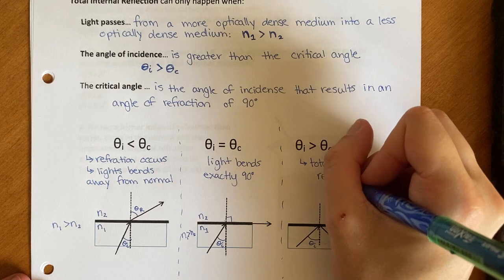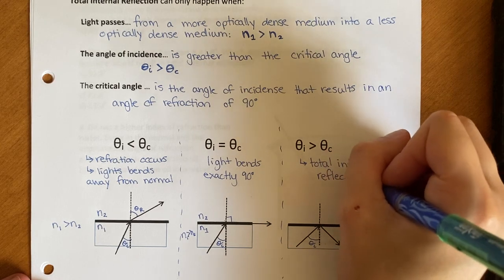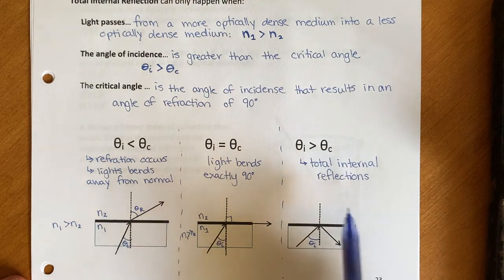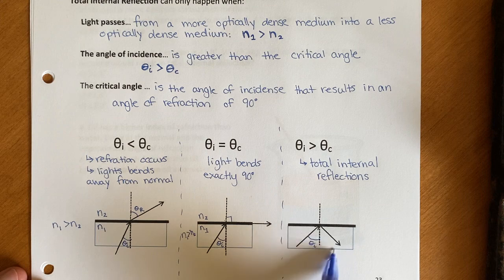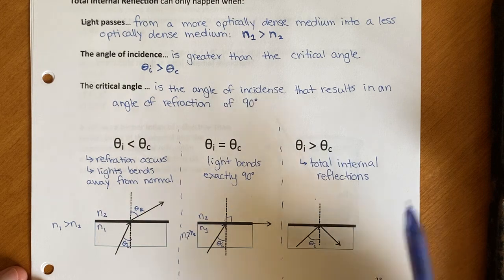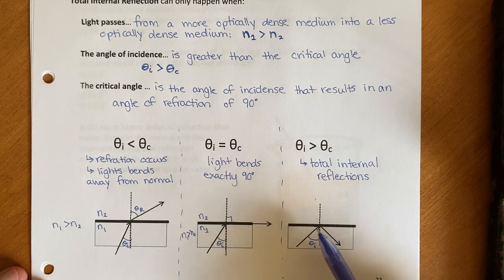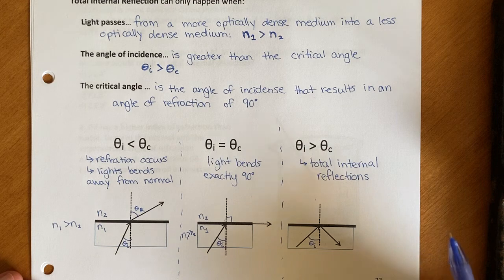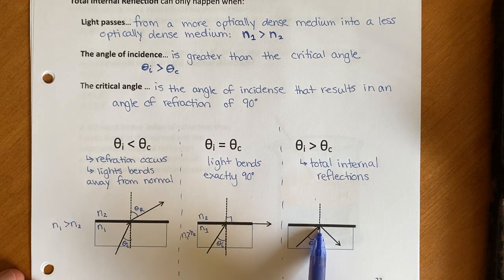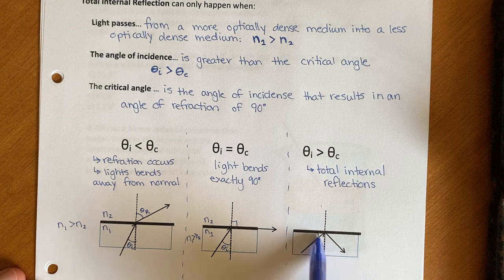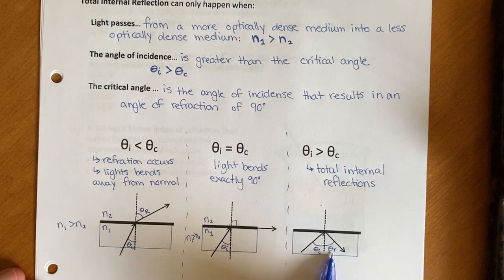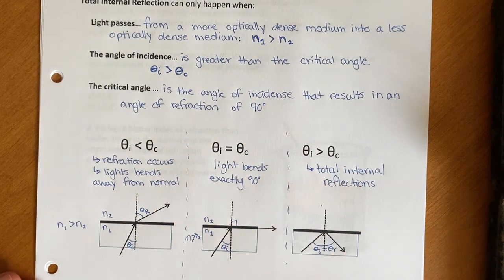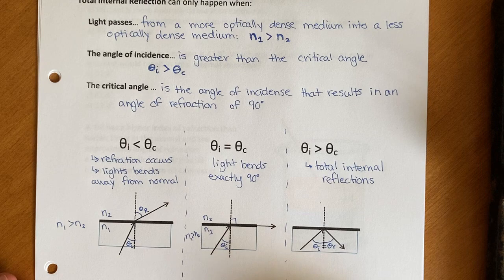Let's break those words apart, because really it's telling you exactly what it is. But sometimes people don't make that connection. Total means all of the light. Internal means that it's not being transmitted, it's staying within the same medium that it started in. And reflection, remember, is when light bounces off something, it's not passing through to the back side. So in total internal reflection, all of the light is staying within the medium and being reflected back, where your angle of reflection is equal to your angle of incidence, following the laws of reflection.